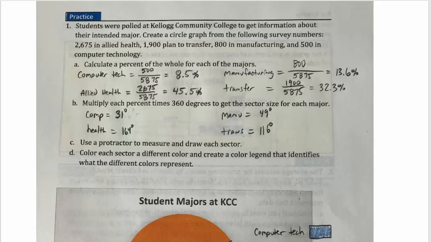So our whole in this case, when I added all of these up, was 5,875 total students. And you notice as I go to calculate each of these percentages, I'm taking the part that we're talking about divided by the whole thing, which is the 5,875.